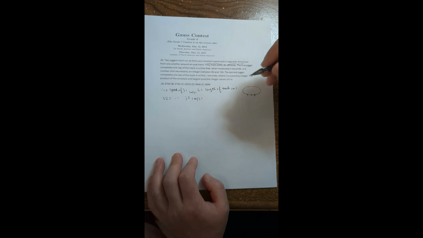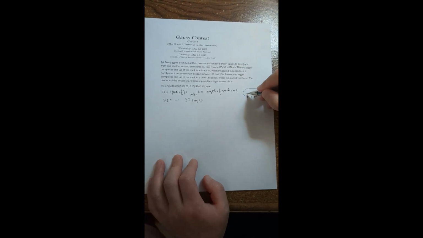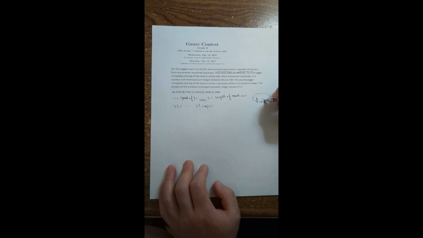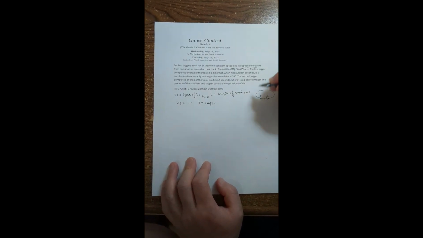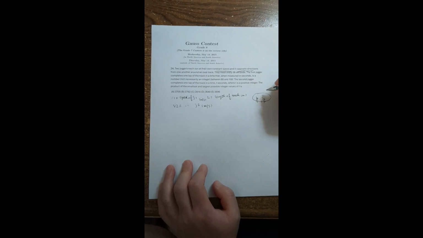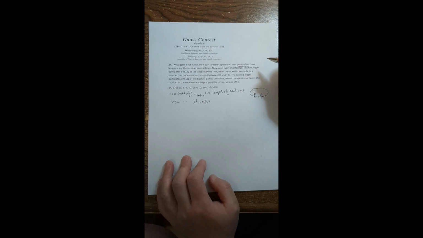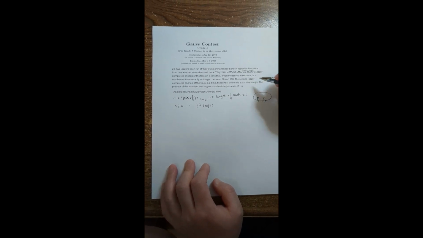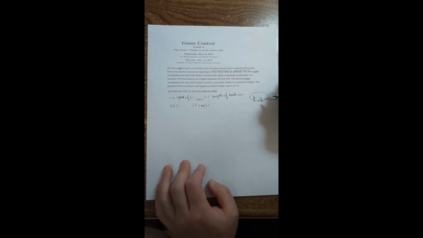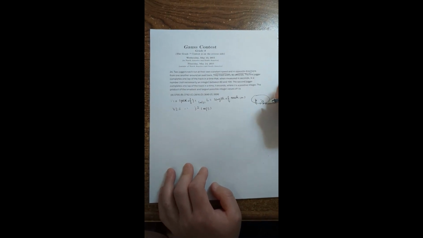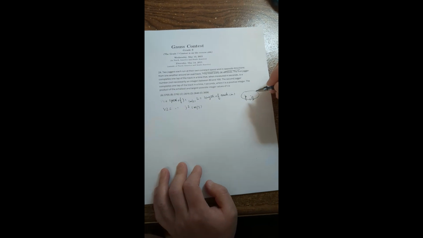For example, if jogger 1 is running this way and jogger 2 is running the other way, they meet every 36 seconds. What does it mean? It means in 36 seconds, they cover the length of the track.